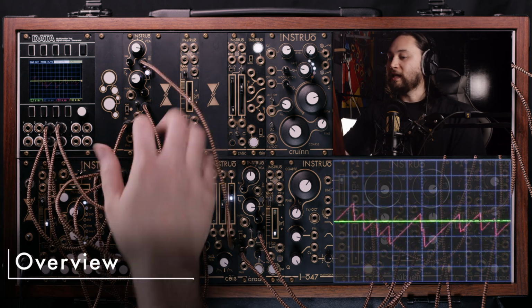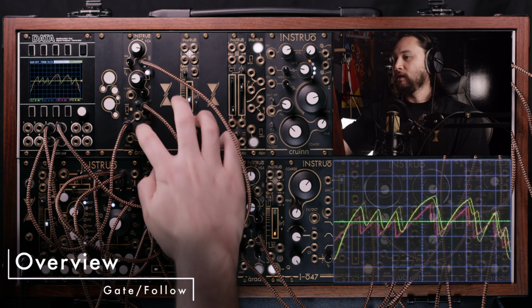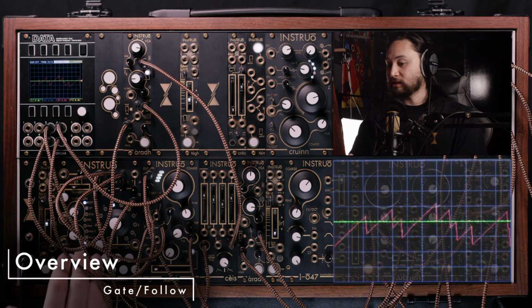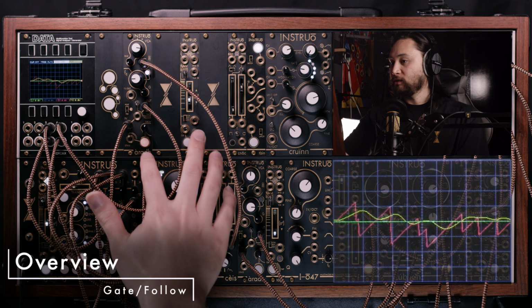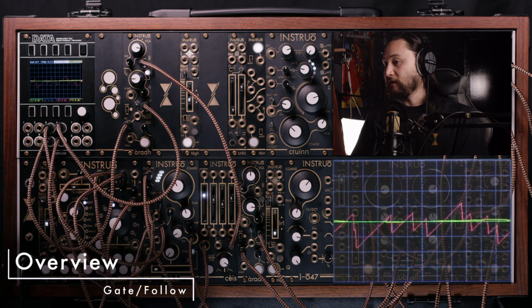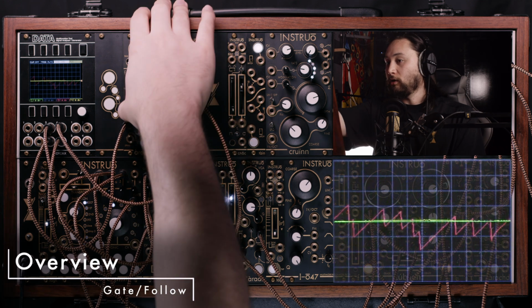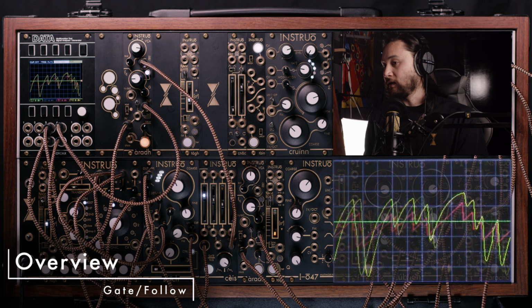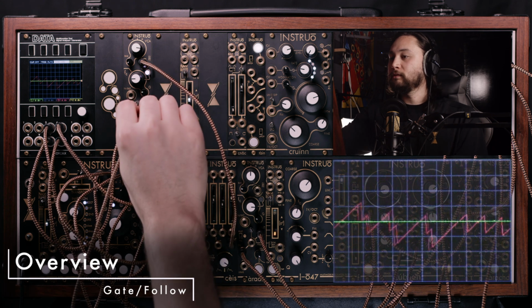Okay, let's look at our last jack here. This is the gate follow output. So this is a CV output that can be either disabled when this toggles in the center position, or I can set it to the down position, at which point it's going to be generating an envelope output derived from a built-in envelope follower, or it'll generate gate signals that are also derived from the envelope signal. So let's look at the envelope generator first.